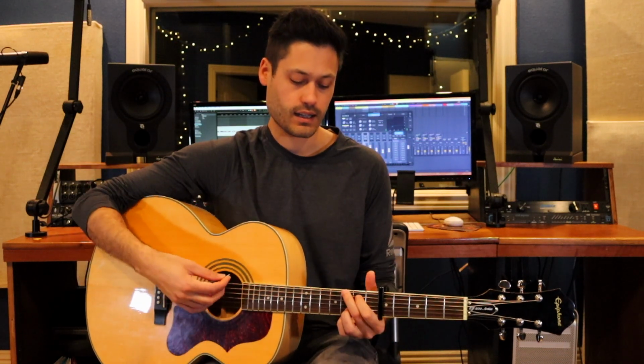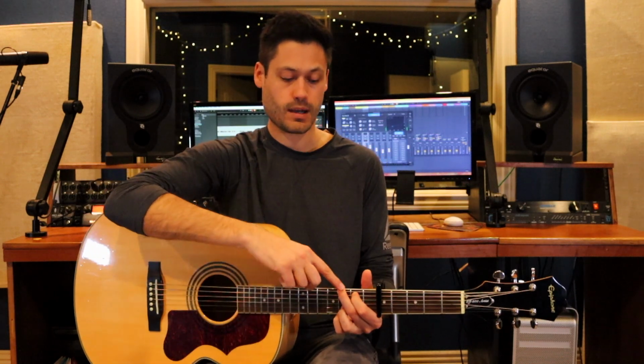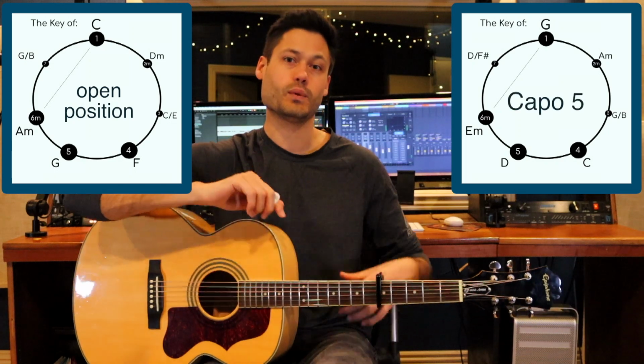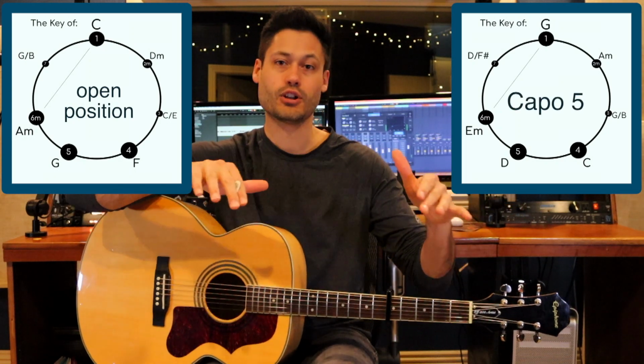If you played an open position C without the capo, and I played this G shape up here from the 5th fret, we'd be playing the same chord. But I'd get this really bright tone, and you'd have kind of that mid-low sound. So we might kind of complement each other. That's another reason why people use capos. Timmy over here might be playing open position key of C. Now I get to play this key of G position, and we equal the same thing. You just have to know how to work it.